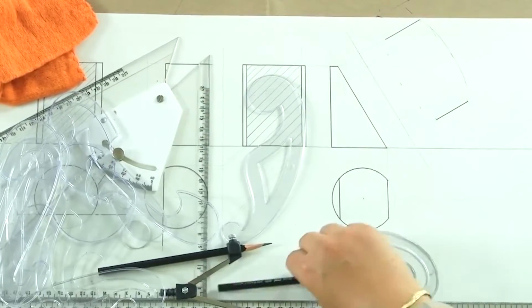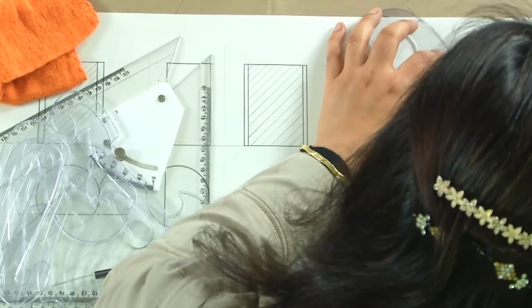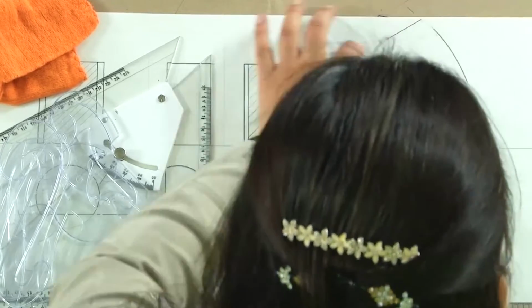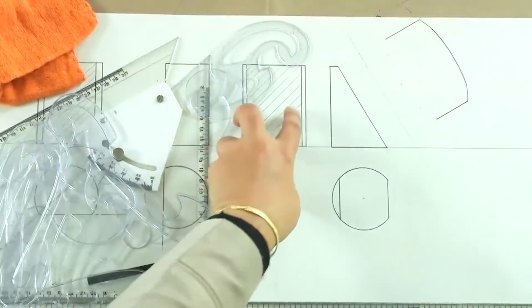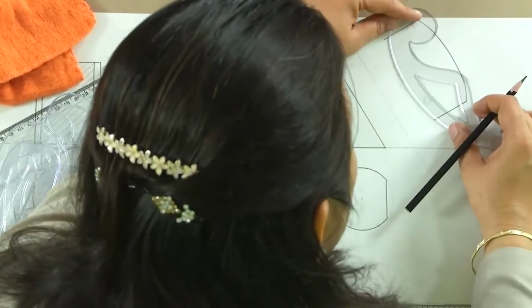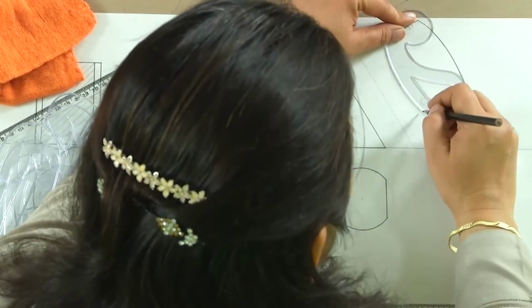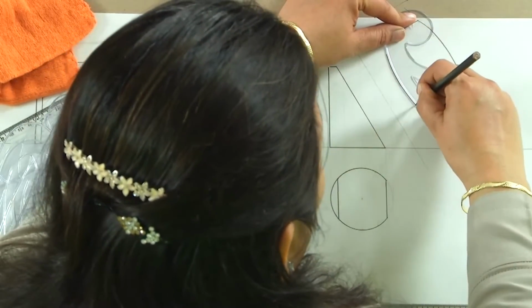So, if you look at this, this is the part of the ellipse that we are going to see, as I said earlier, because in this case the base is getting cut. The top base as well as the bottom base, both are getting cut.